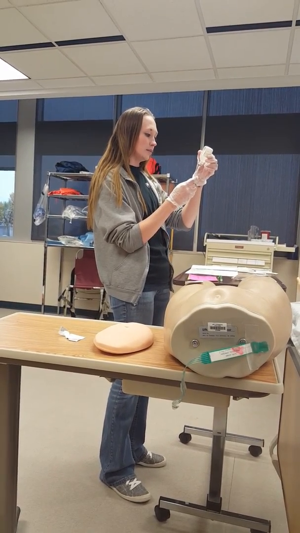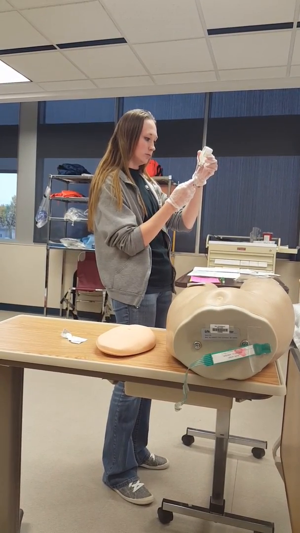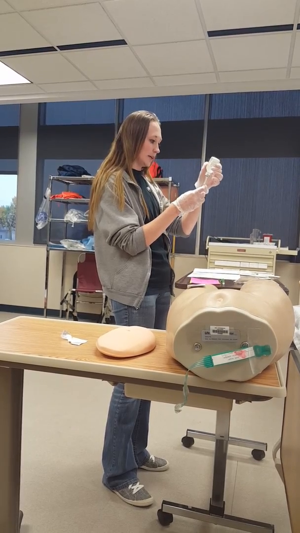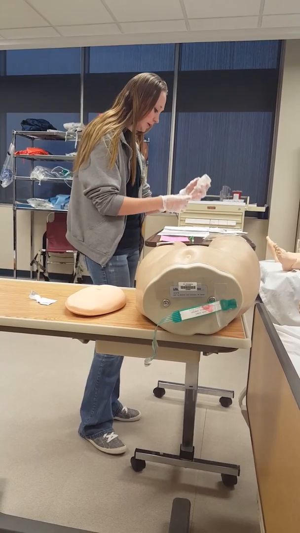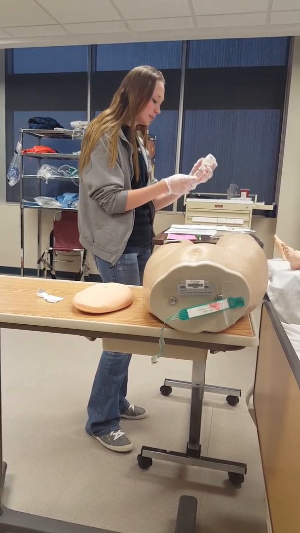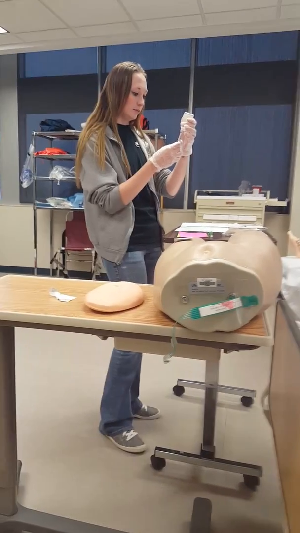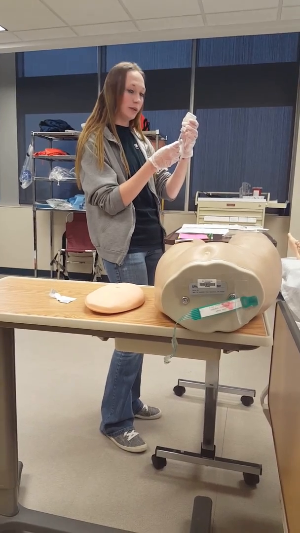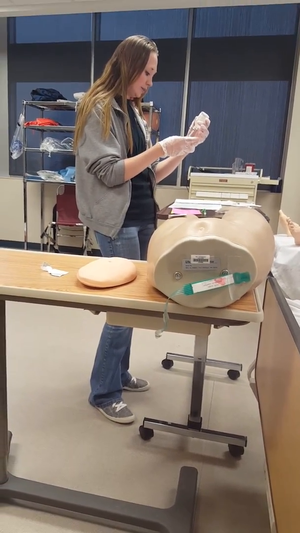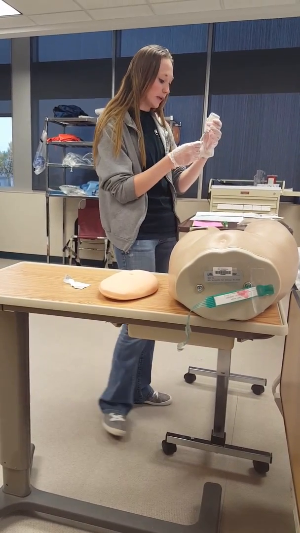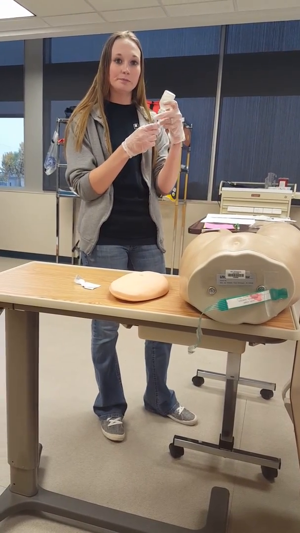I'm going to draw back the 10 units that I'm supposed to, and then I'll check it against the MAR. I'm giving Novolog 10 units, and my MAR says Novolog 10 units, and then I would do it again. Novolog, 10 units, and to the MAR.